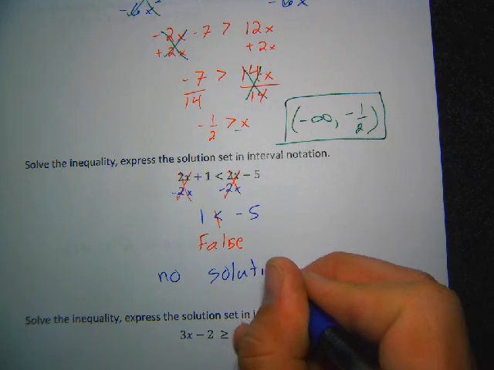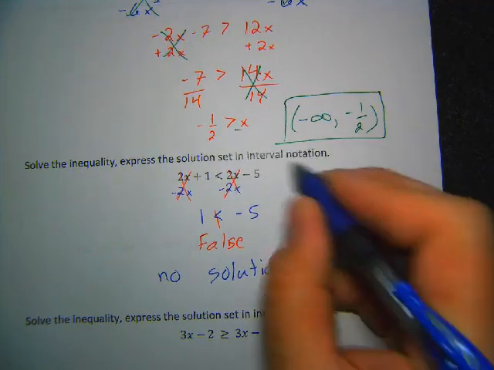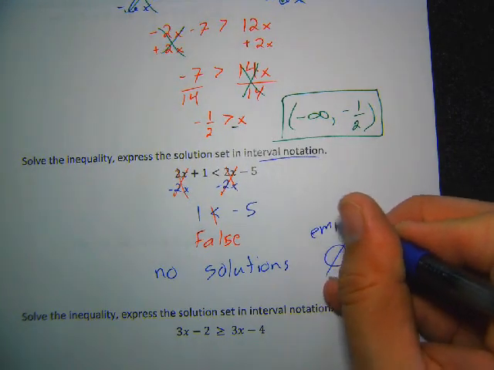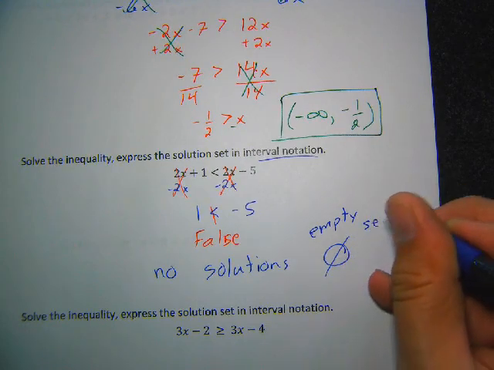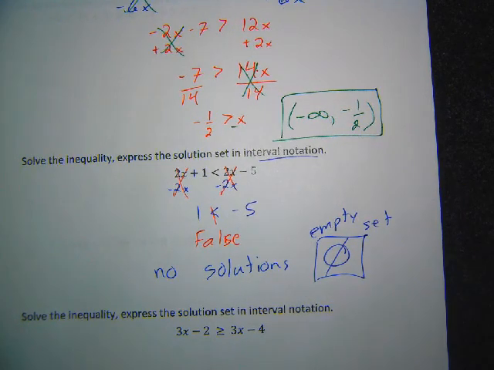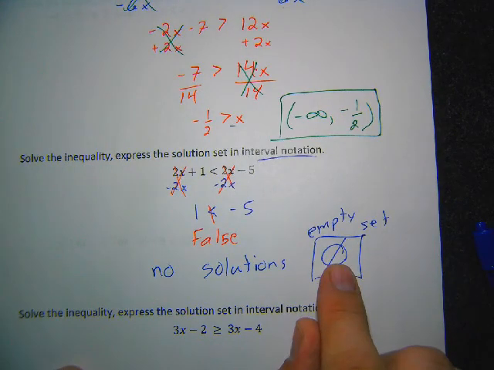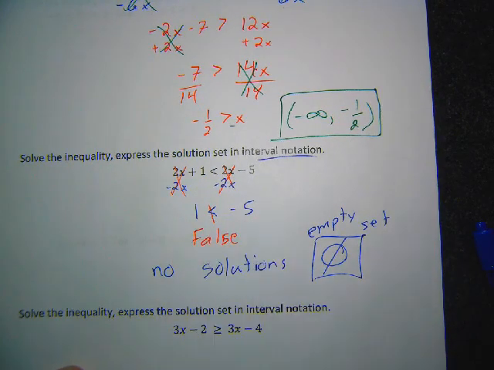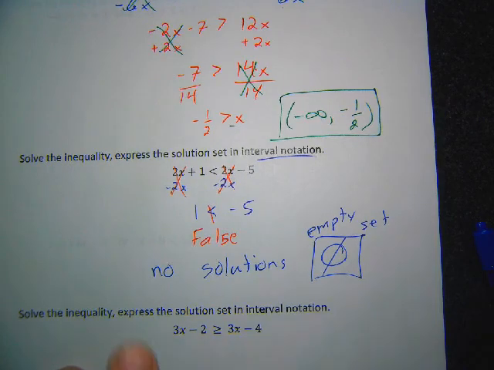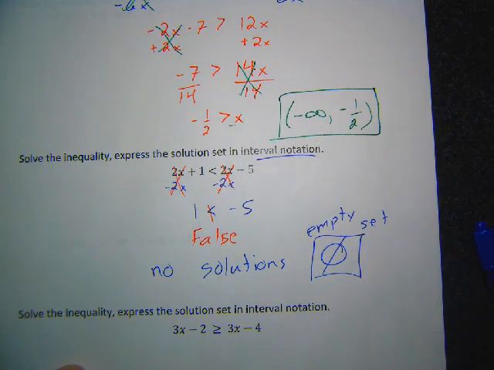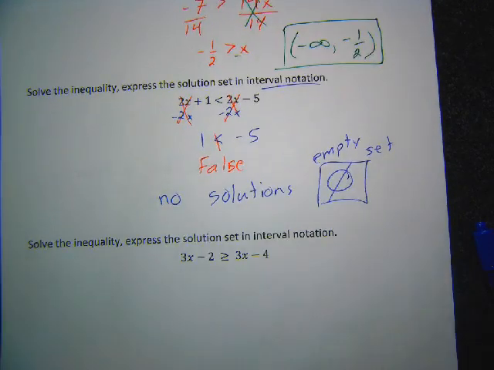Now, if I want to write this in interval notation, most people want to write nothing, no solutions. They use this circle with a line through it. It's called the empty set. That's just a fancy name for it. The empty set is the set of no numbers, nothing's in there, nothing works. So there are no values where 1 is less than negative 5. No matter what you put in for x, you can't make 1 smaller than negative 5. It doesn't work. So if it's false, it's no solutions. We'll use the empty set. We're doing interval notation. Let's try one more.